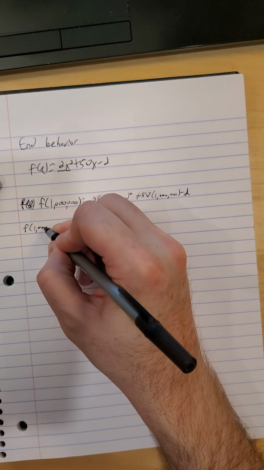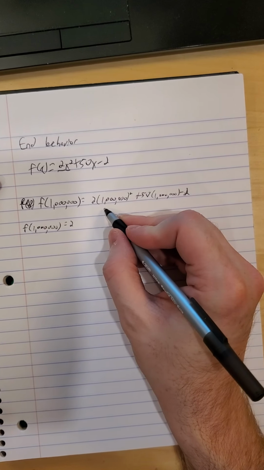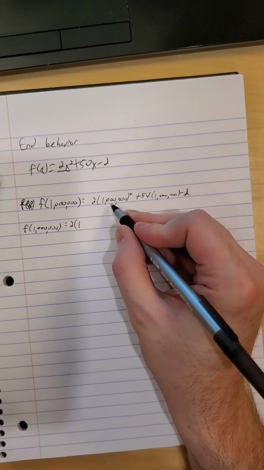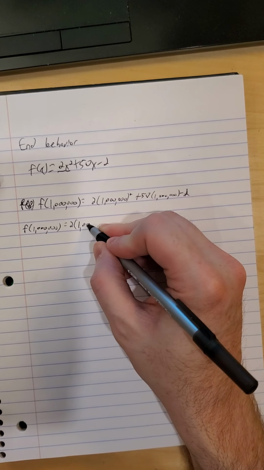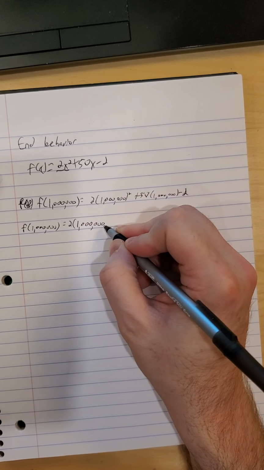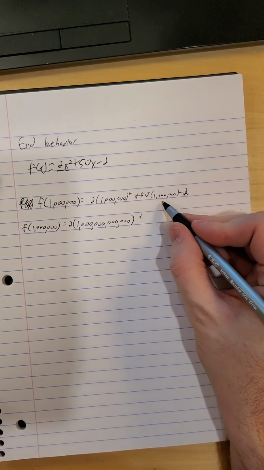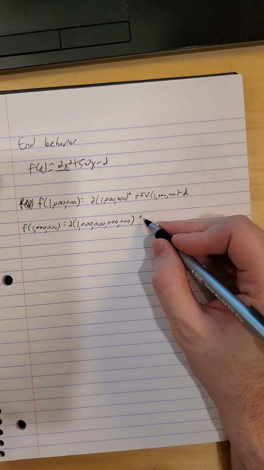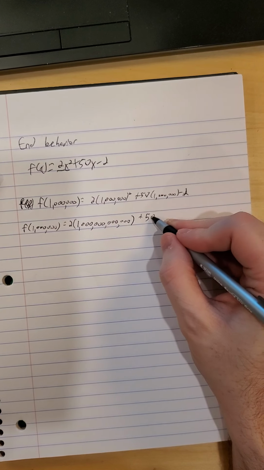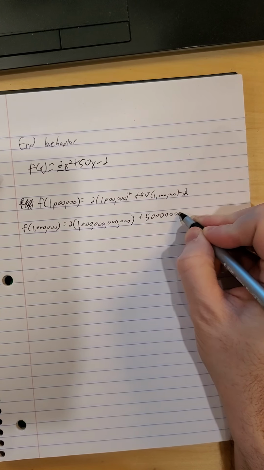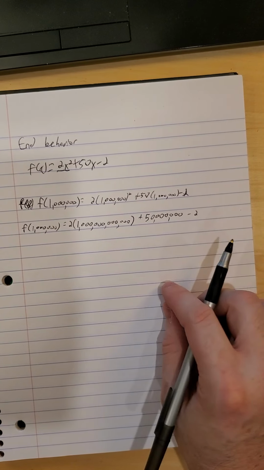So f of 1,000,000 is 2 times, so 1 by 1 is 1, and then I have 3, 6, 9, 12 zeros. And here we have 1 times 5 is 5, and then we have 6, 7 zeros. And here just a minus 2.